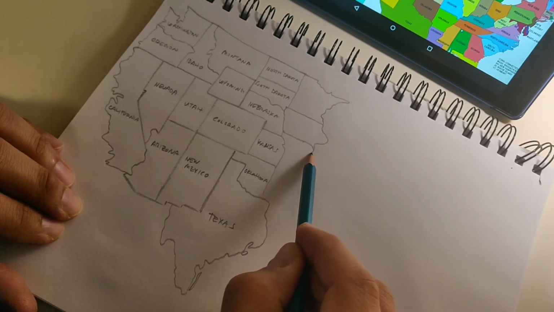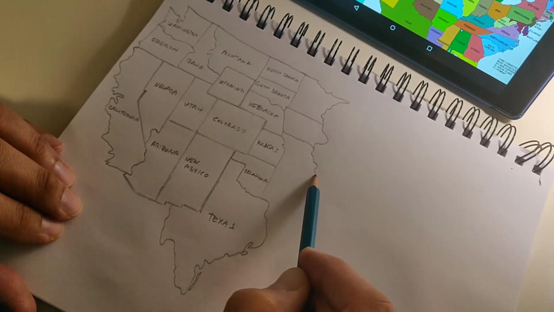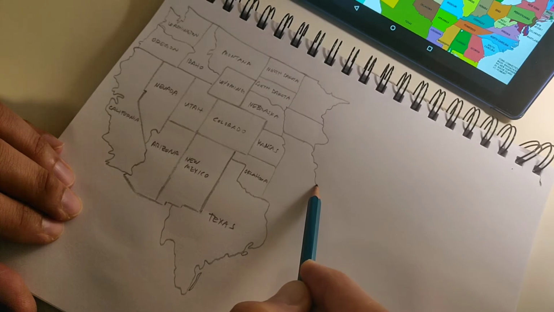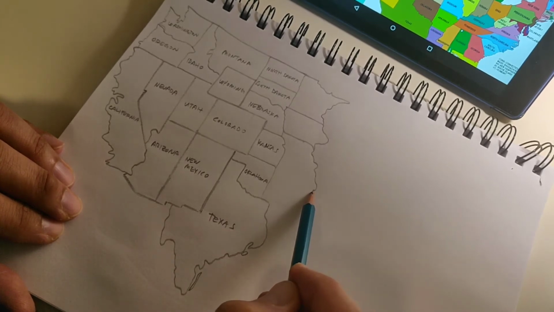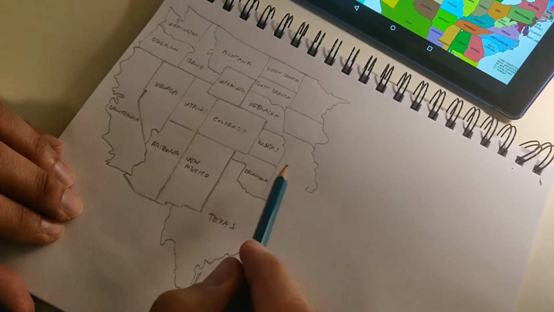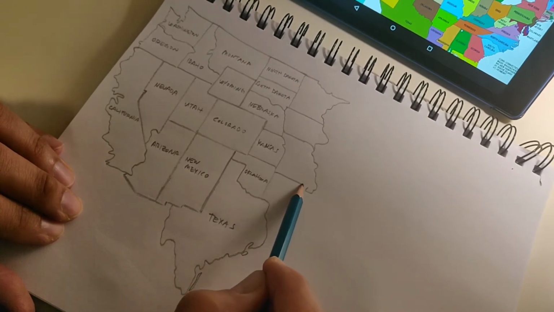So just follow my lines. Kind of bumps out. Little bump comes out. Now this one goes a little bit past Kansas. Missouri does. A little bump. Down. And this is where it ends, right underneath Kansas and right above Oklahoma.